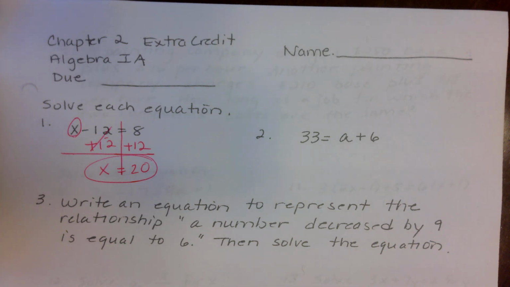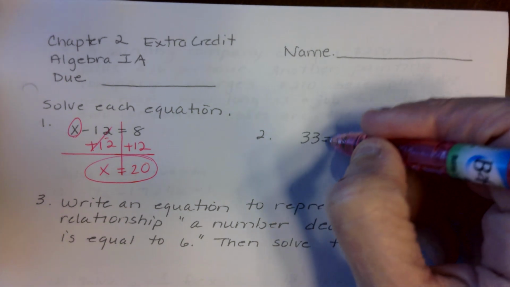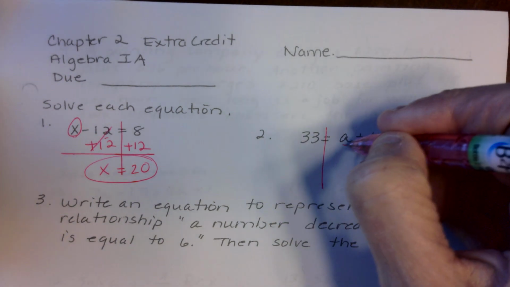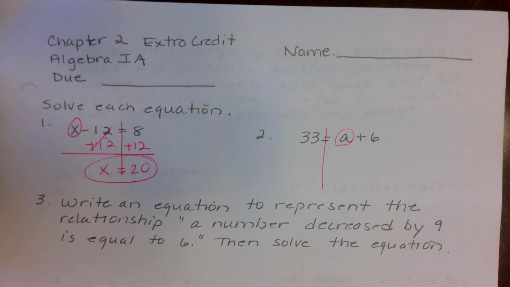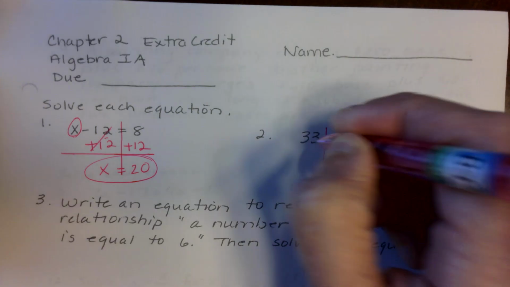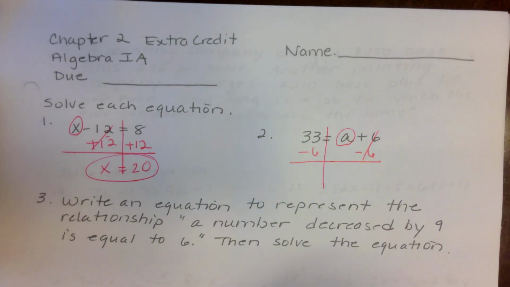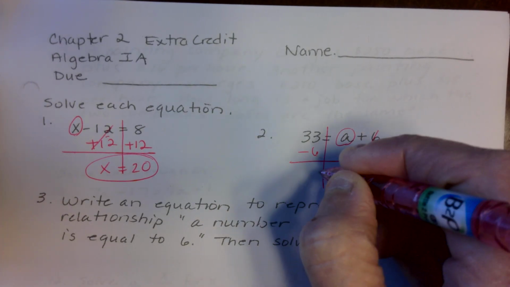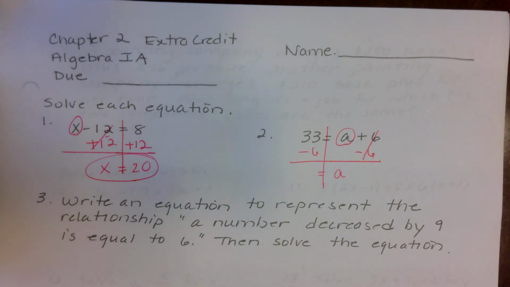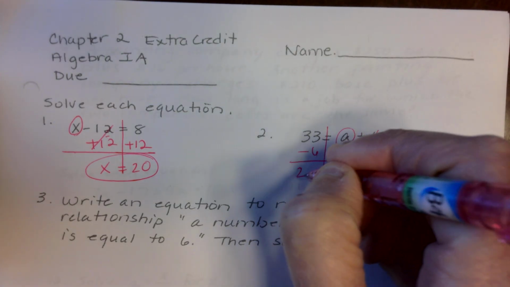And circle your answer. Okay, we can go over here as well, draw the line, but we notice that the variable's on the right side now. And we're adding 6, so we're going to do the opposite of adding 6, which is subtracting 6. We're left with the a, and 33 minus 6 is 27.